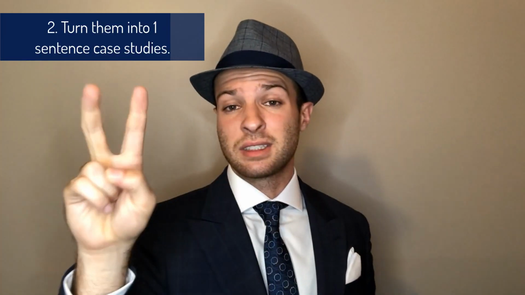And now what we're going to do is test those case studies in the market, meaning we're going to spin up a cold email campaign to SaaS companies, to e-commerce stores, to agencies, and to the info product businesses. I think those are the 3 businesses, right? The point is, number 1, pick 3 case studies. Number 2, turn them into 1-sentence case studies. And number 3, spin up an email campaign for every single one of the niches, right?